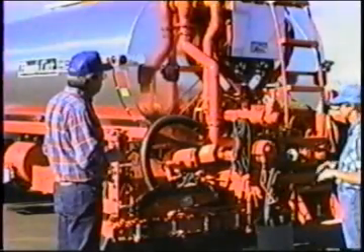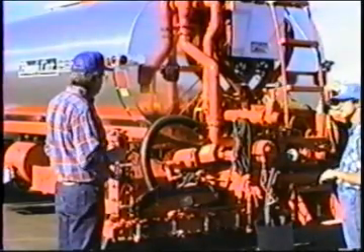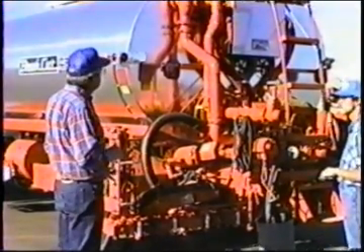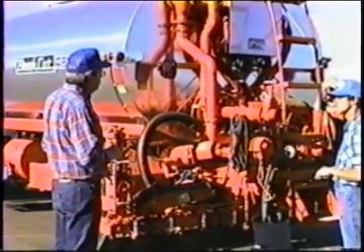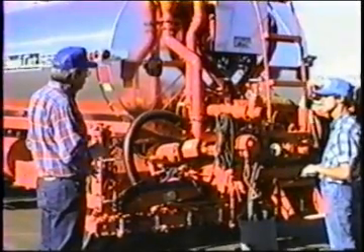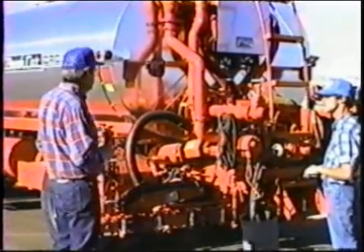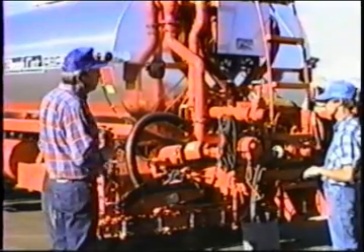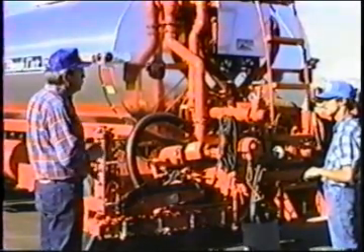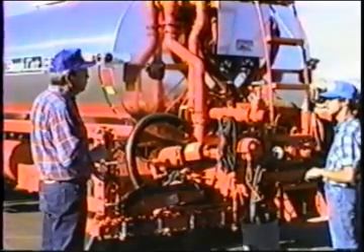We've talked about spread rate, we've talked about how the machine works back here. Just a few precautions that we should go over. Probably the most volatile, most dangerous condition that you can have with an asphalt distributor is when you go from hot material to cold material back to hot material.